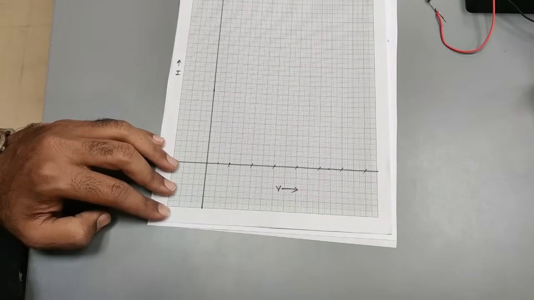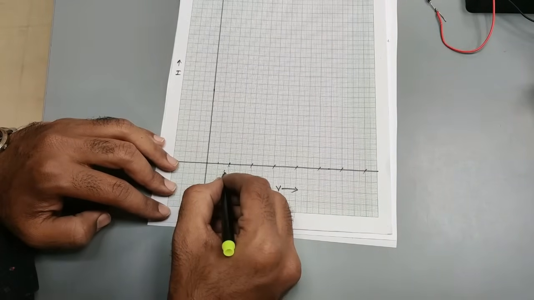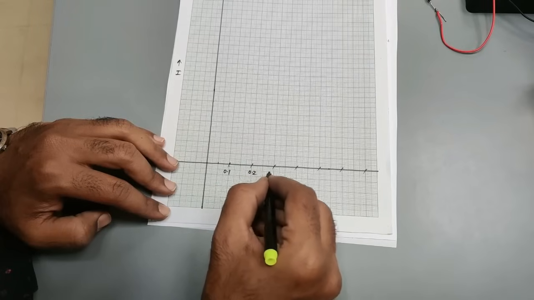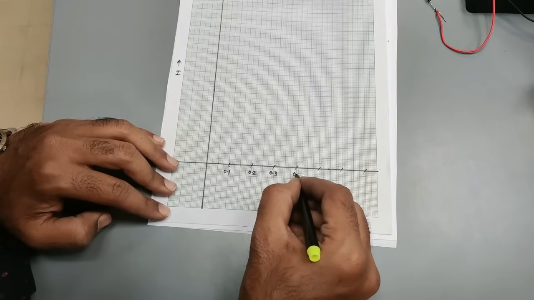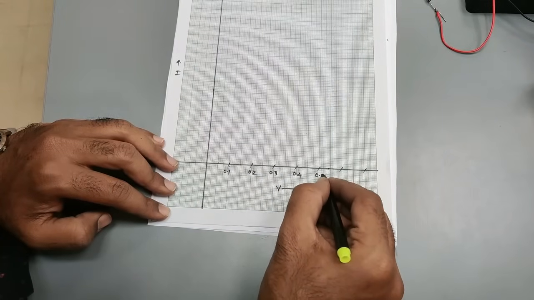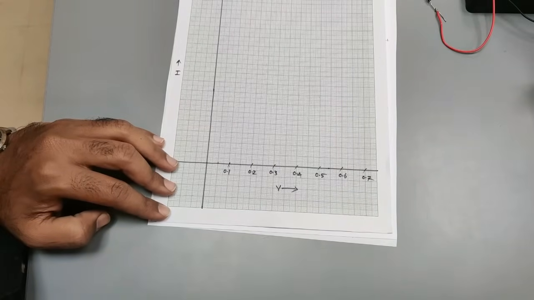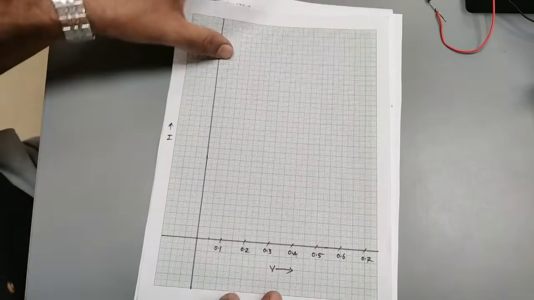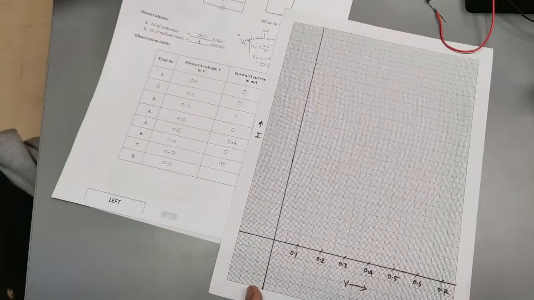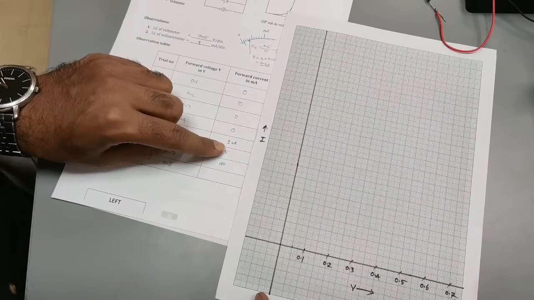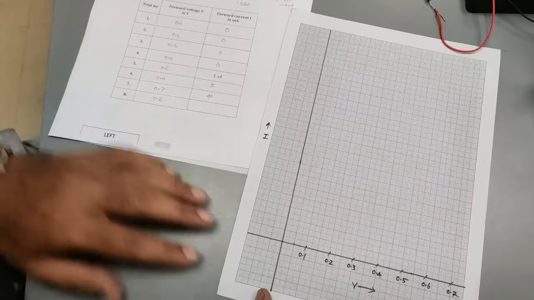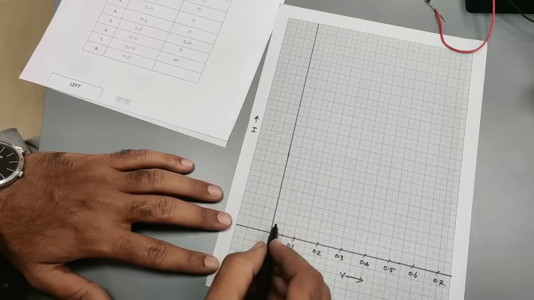So like this I will take the values. Let me say this is 0.1 volt, 0.2 volt, 0.3 volt, 0.4 volt, 0.5, 0.6, and this is 0.7 volt, correct? Okay, on y-axis we have to take the current. Just see the values of current. Values of current are 0, 0, 1, 5, 40, right? We have them like this.